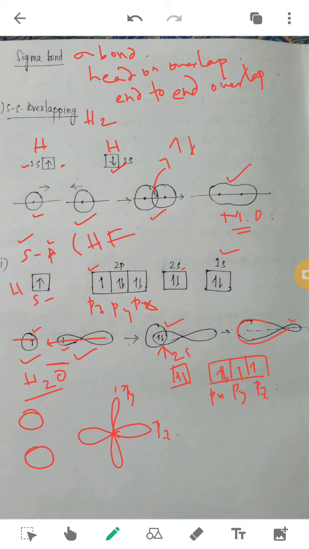Here you get two hydrogen atoms. From there you will get two s orbitals. So this is one s orbital of one hydrogen atom, and this is one s orbital of another hydrogen atom. These will combine, and a bond formation will happen.